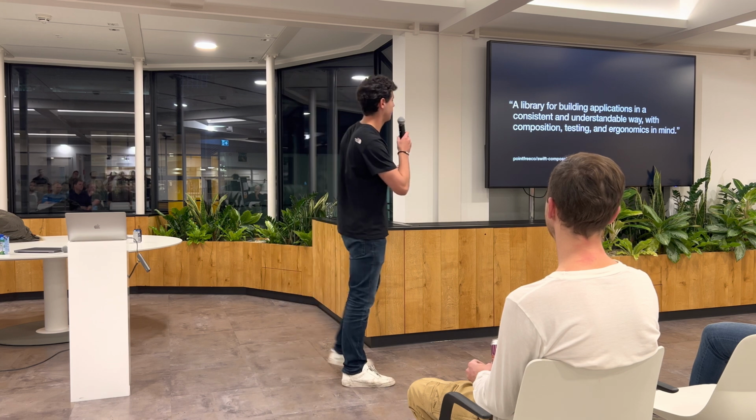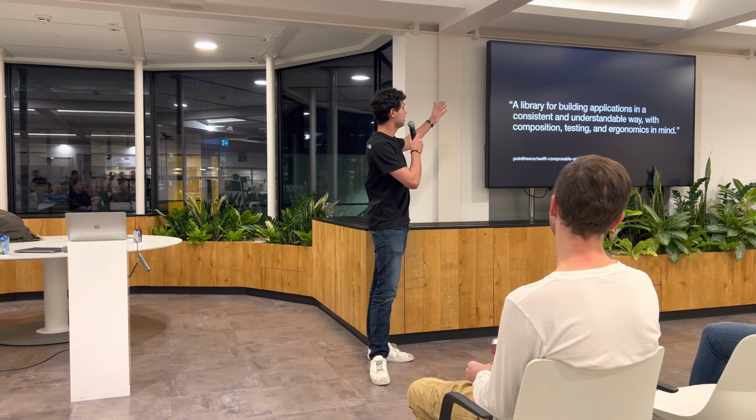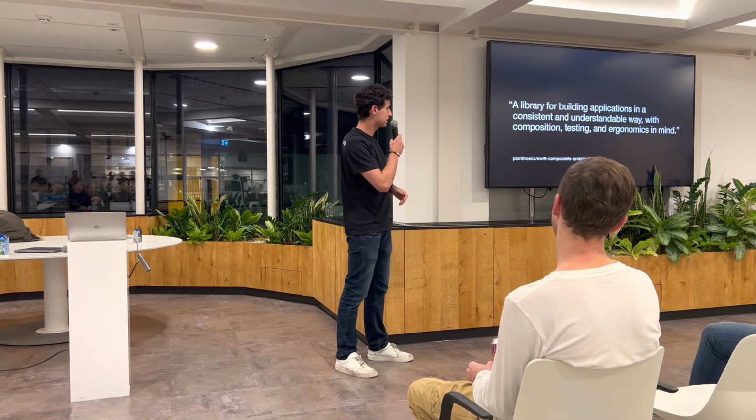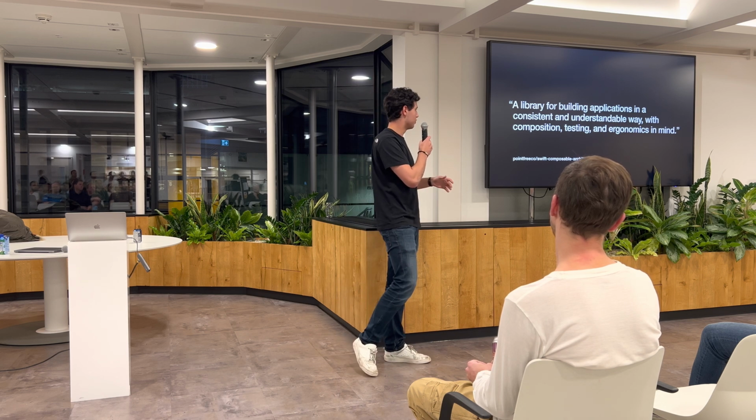So before I describe the composable architecture, let's see how it describes itself. Point-Free, the team behind it, say it's a library for building applications in a consistent, understandable way, with composition, testing, and ergonomics in mind.